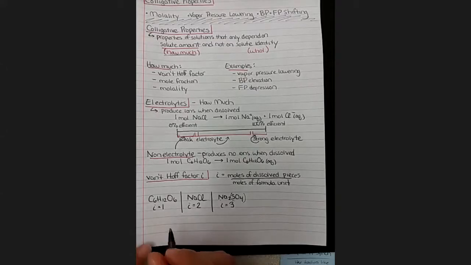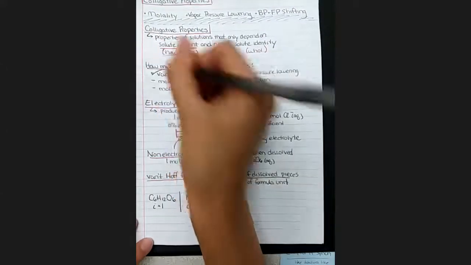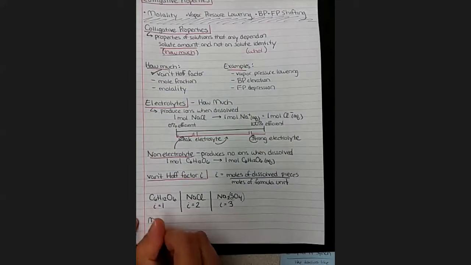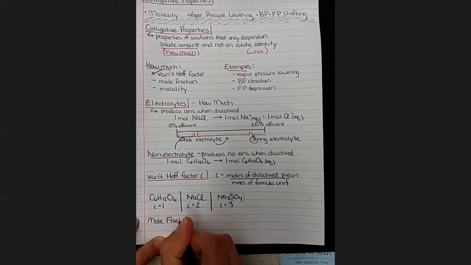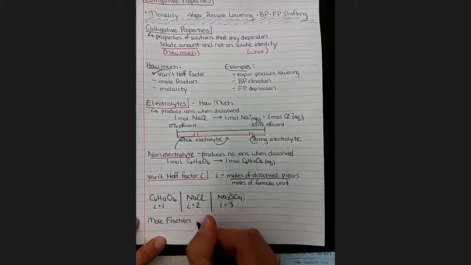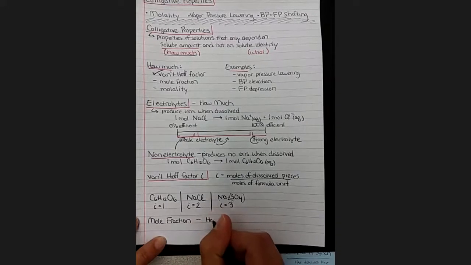Okay, and then we'll throw in our second one, the mole fraction at the bottom, even though we already know what that is from the gas law section. Mole fraction is our second way of measuring how much.